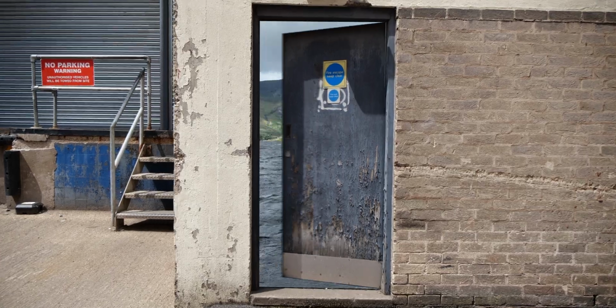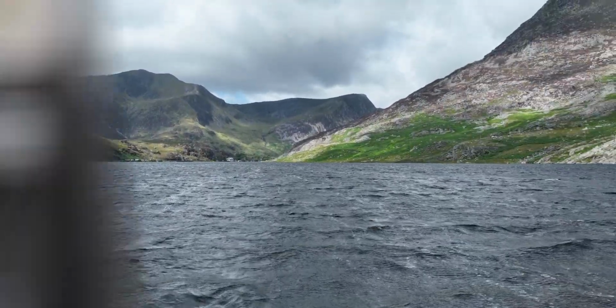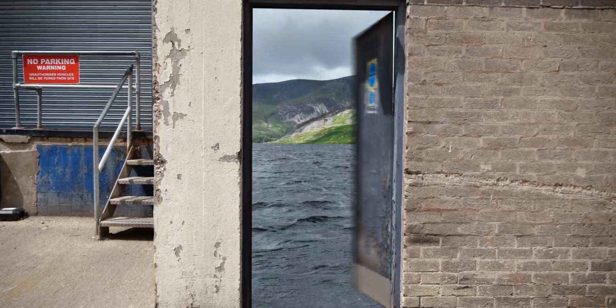But another thing that you can add is sound effects, and that's where today's sponsor actually comes in handy, like massively. I'll do a little before and after of this door transition that we've just created with and without sound effects, just to show you the importance of sound.